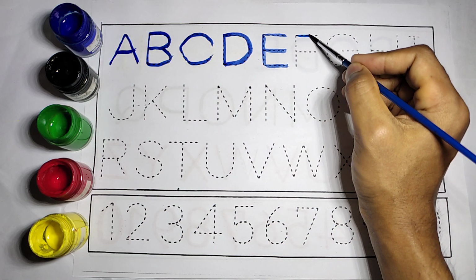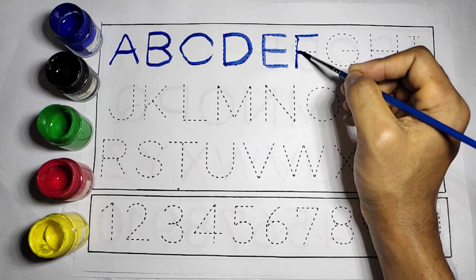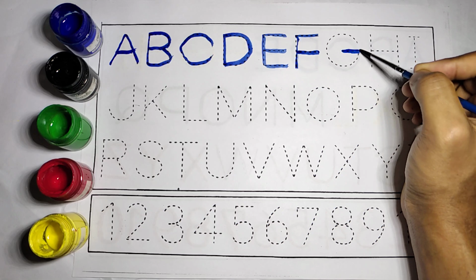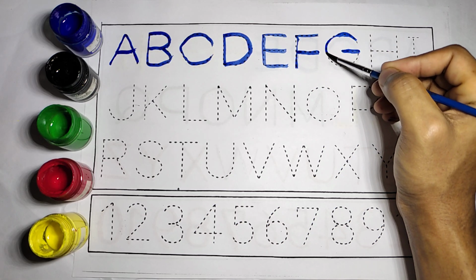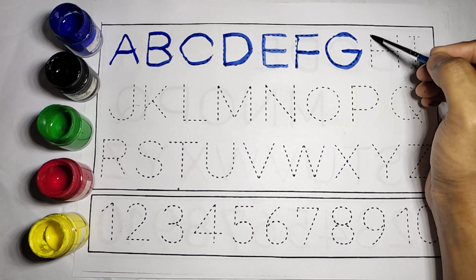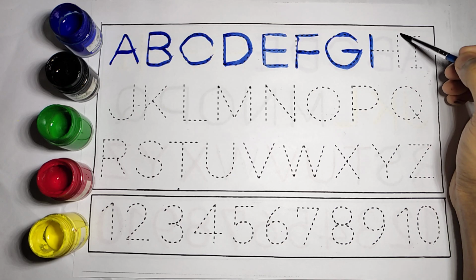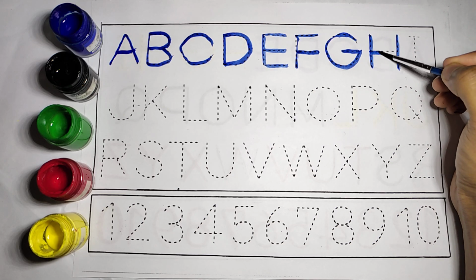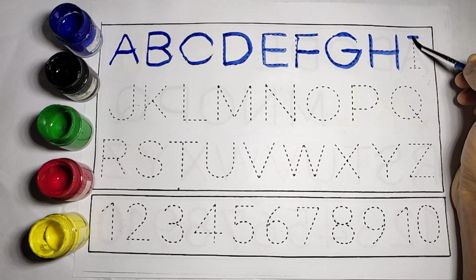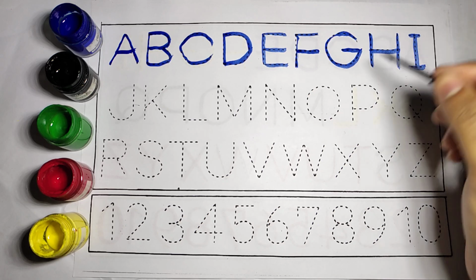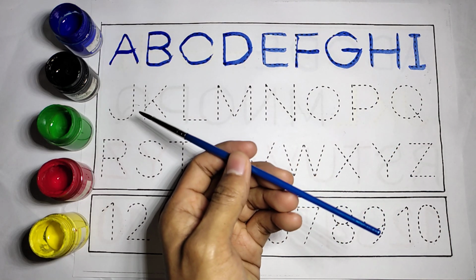Now we draw the letter of F. F for fish, F for fan. And the next one is G. G for goat. The next one is H. H for hand. Kids, now we draw I. I for ice cream. The next one is J.